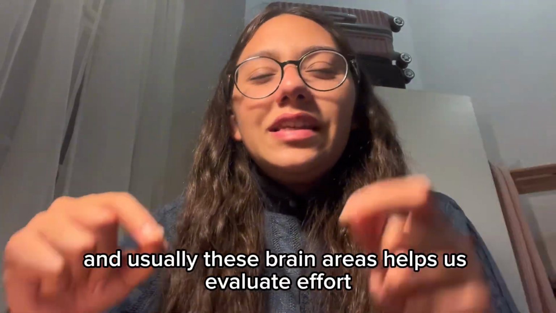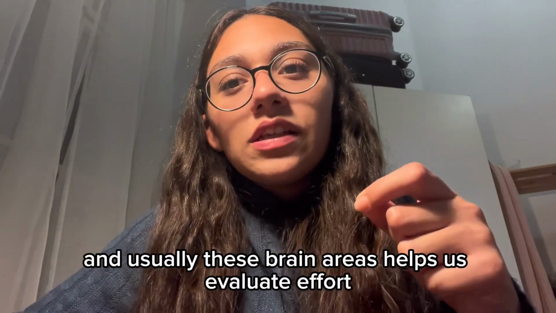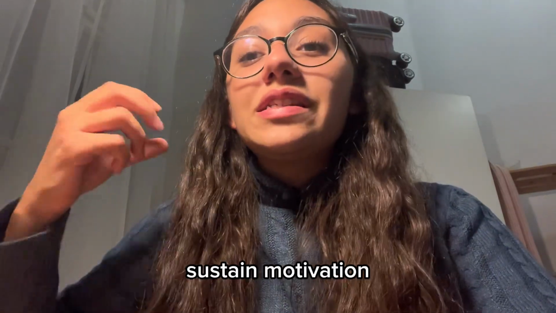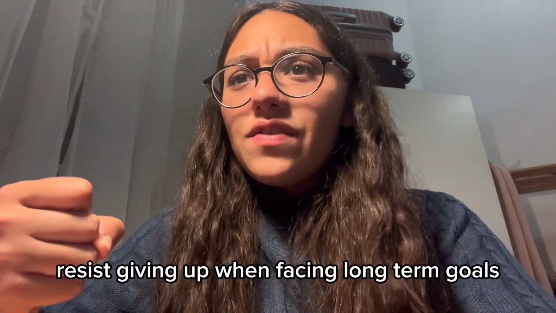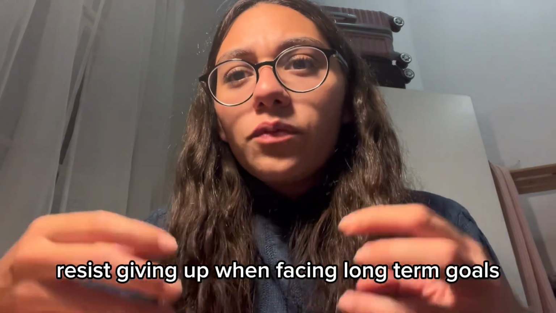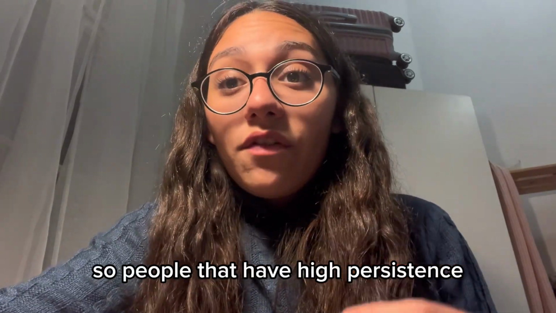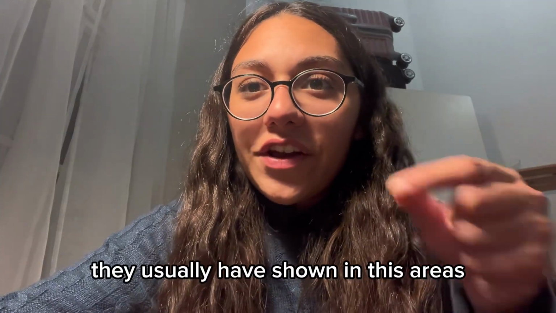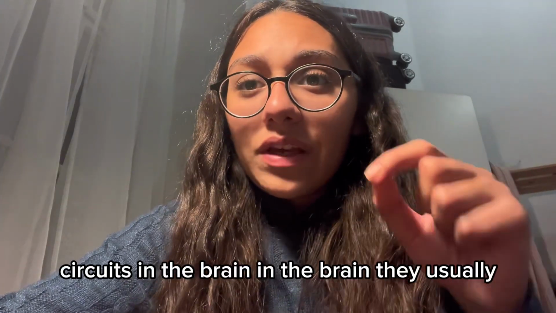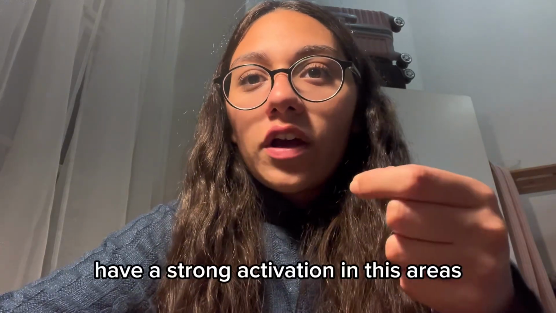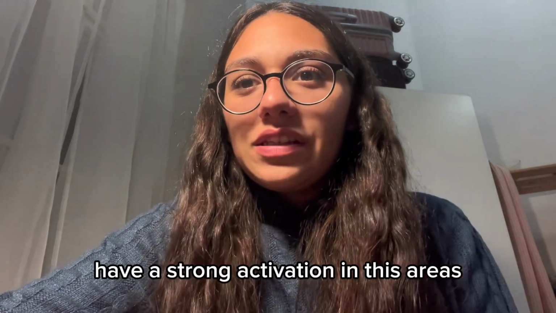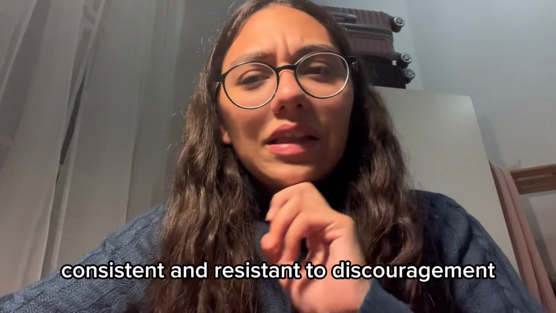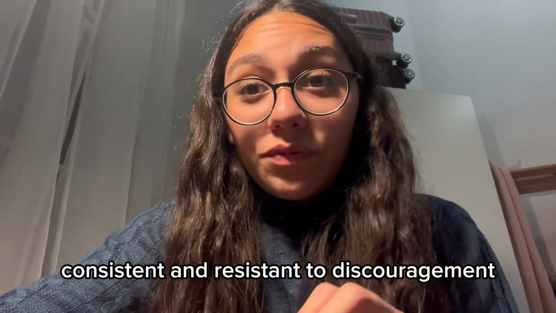Usually these brain areas help us evaluate effort, sustain motivation, and resist giving up when facing long-term goals. People that have high persistence usually show strong activation in these areas. They are determined, consistent, and resistant to discouragement.